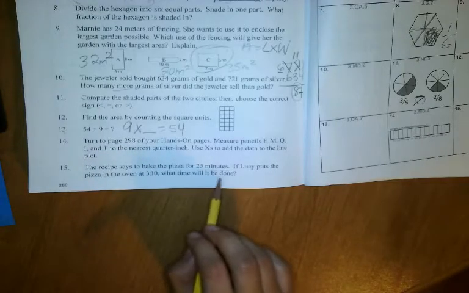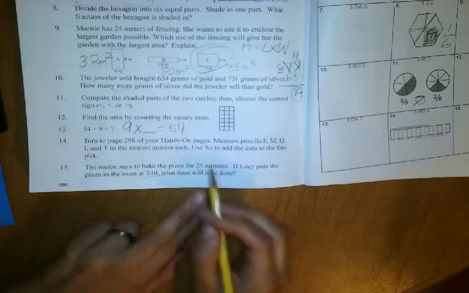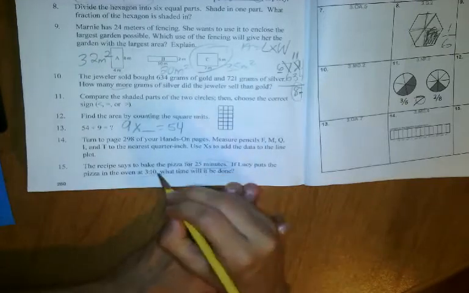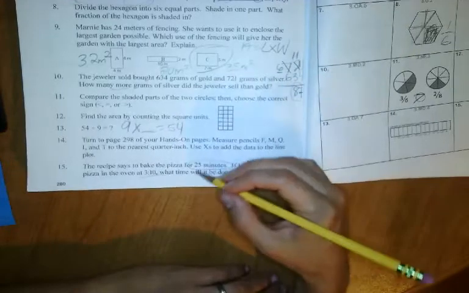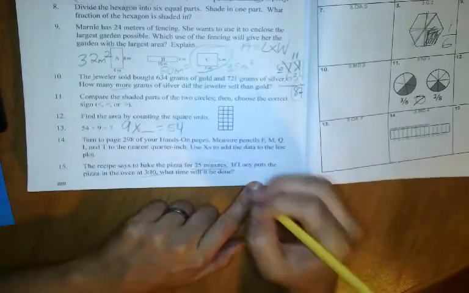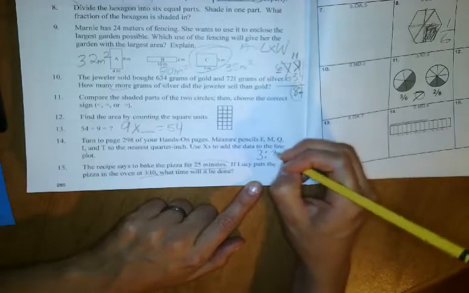Number 15. The recipe says to bake the pizza for 25 minutes. If Lucy puts the pizza in the oven at 3:10, what time will it be done? So she put it in at 3:10, and it takes 25 minutes. So I'd add my minutes together. 25 and 10 would be 35. This is just 10 more. So it will be done at 3:35. That's the time the pizza will be done.